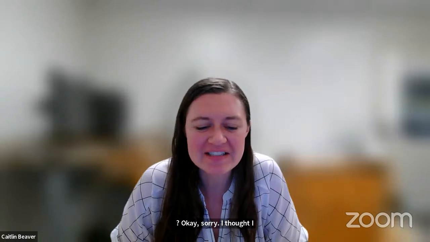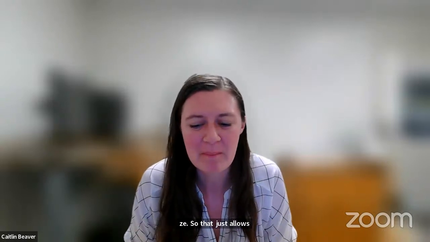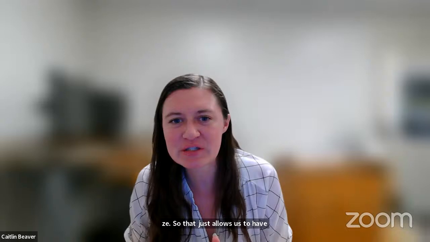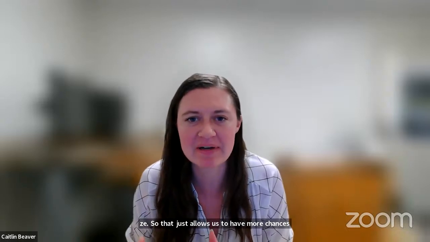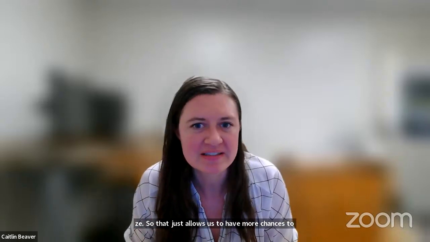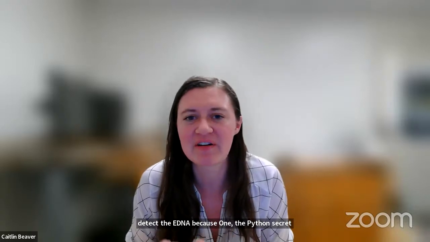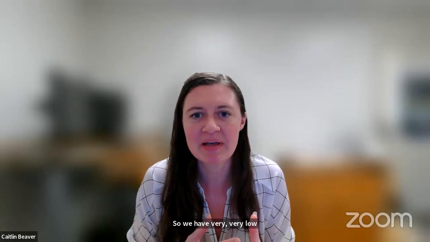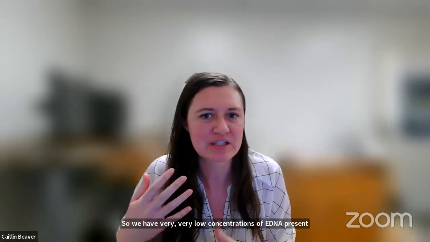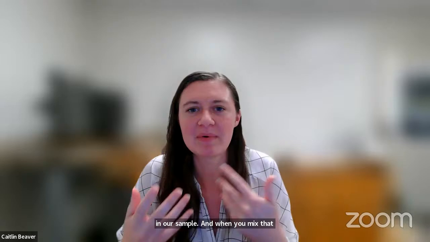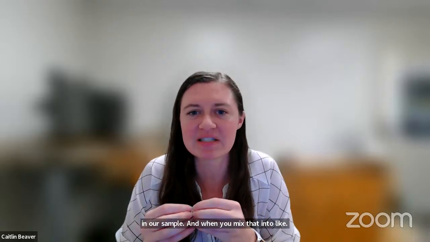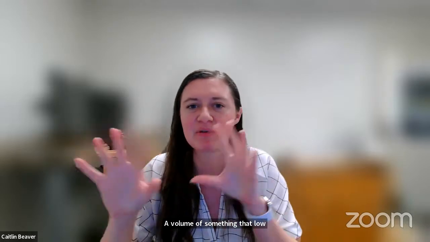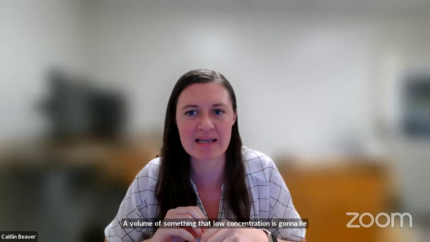So that just allows us to have more chances to detect the eDNA because one, the pythons secrete less, so we have very, very low concentrations of eDNA present in our sample. And when you mix that into a volume of something, that low concentration is going to be very sporadically placed within that sample.